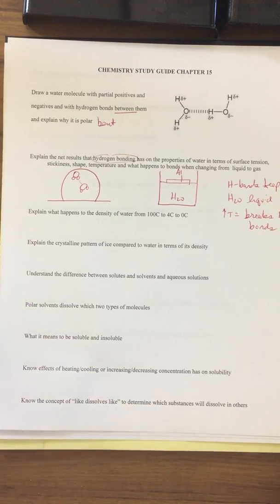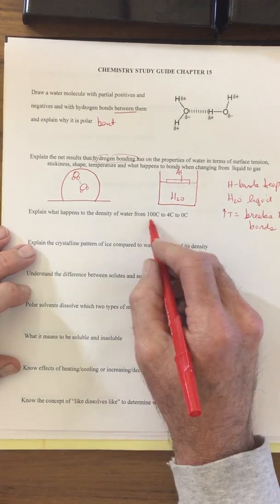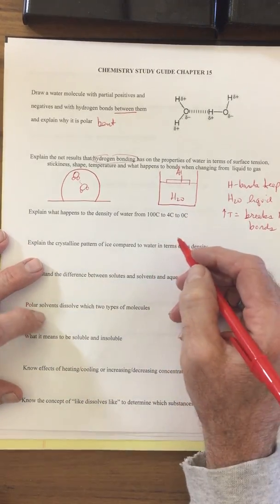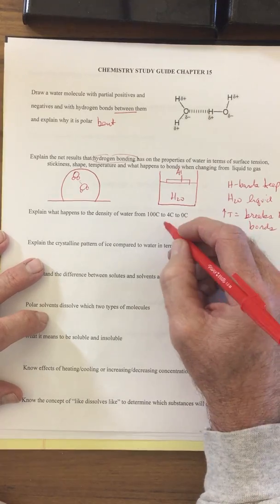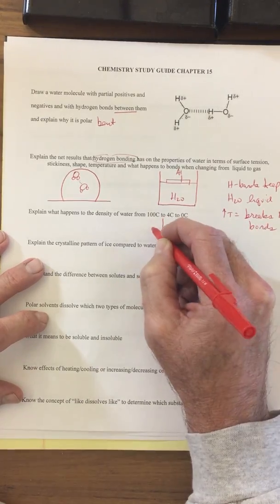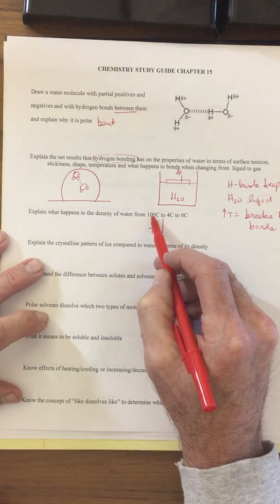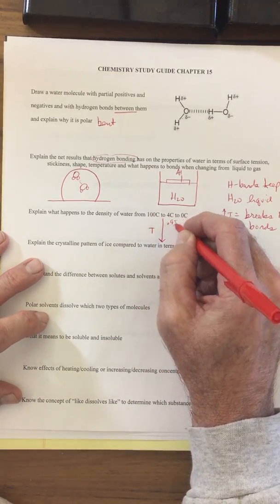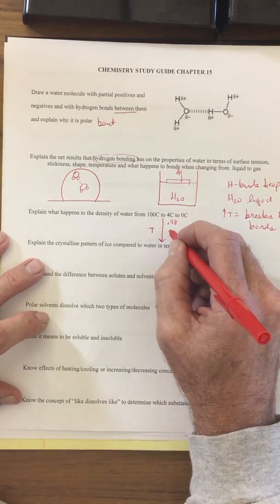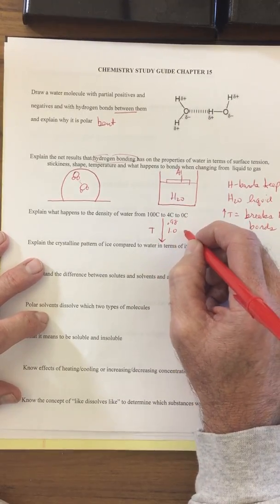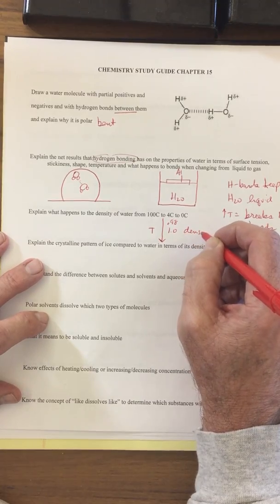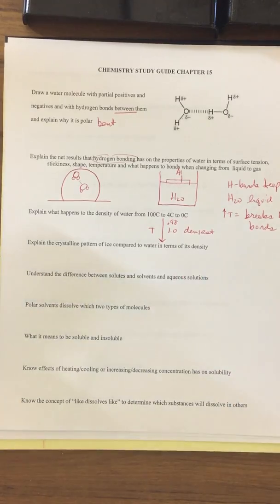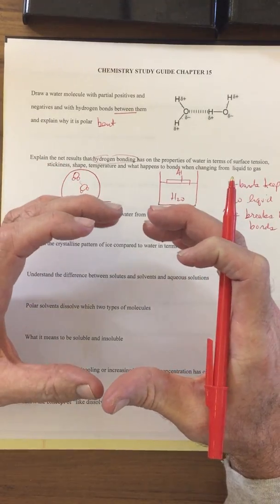What happens to the density? When you go from 100 to 4 to 0, you don't have to know the actual numbers from your lecture, but let's say we are decreasing in temperature. We're going from 100 to 4 to 0. At about 100, it's about 0.98. At about 4, it's 1.0. This is when it's actually the densest. This is what happens to most materials. As you decrease the temperature, they lose their energy and they become closer to each other.